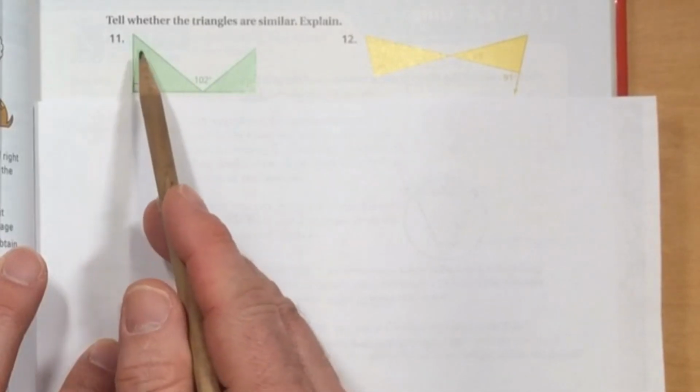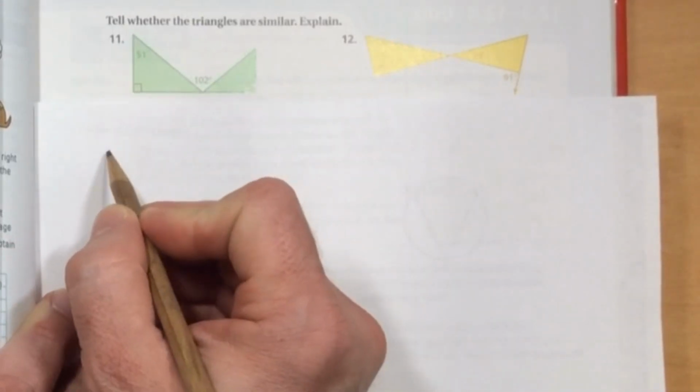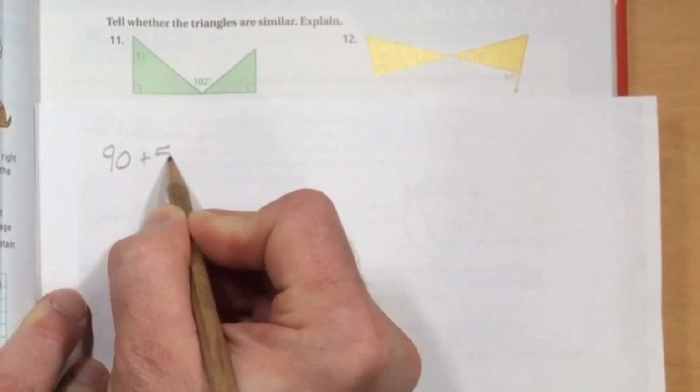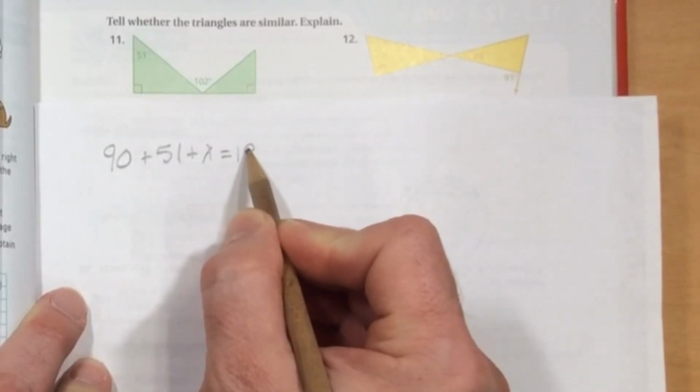Well, first, we have a triangle here with 2 of the angles. We can figure out that third angle. Let's do that first. We know that the 90 degrees plus 51 plus whatever that is, we'll call it x, has to equal 180.